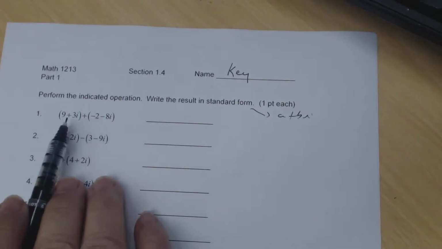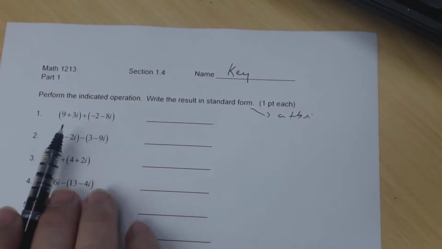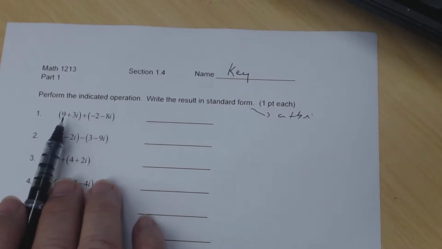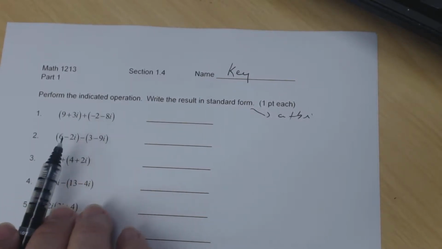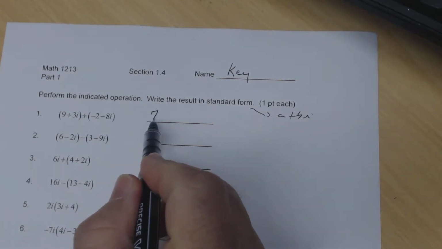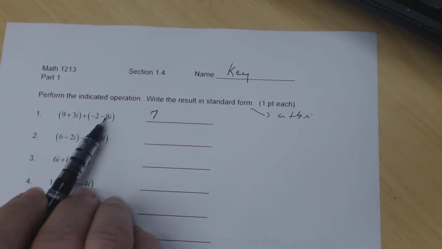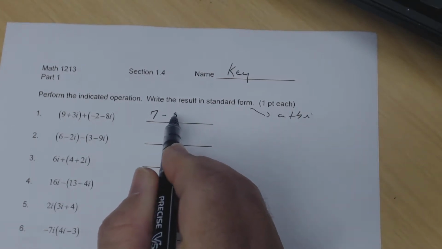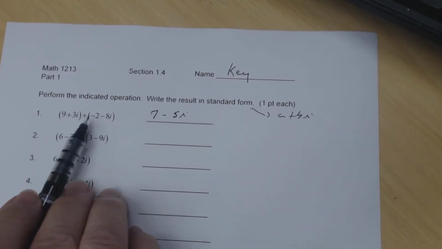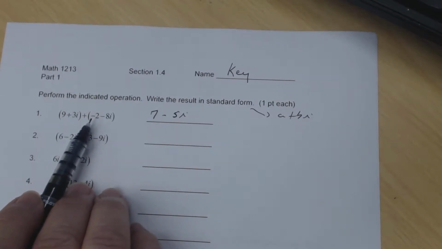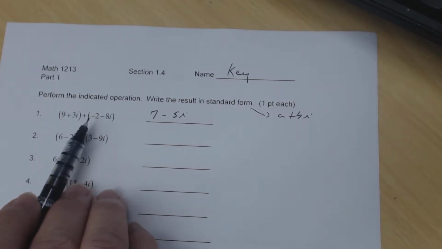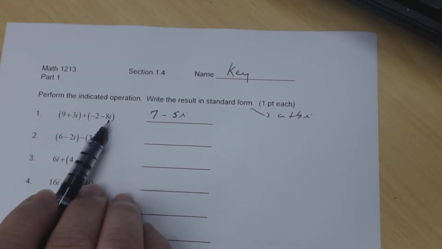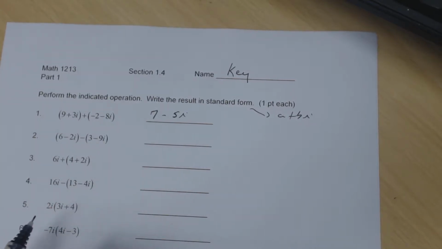Okay, so in the first one, you're just adding these two complex numbers. So basically you're saying 9 plus a negative 2 is 7, and then 3i plus a negative 8i is a negative 5i. So you're adding the real number parts, 9 and negative 2, and you're adding the imaginary parts, 3i and a negative 8i is a negative 5i.